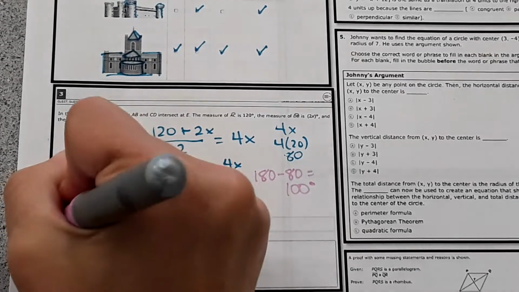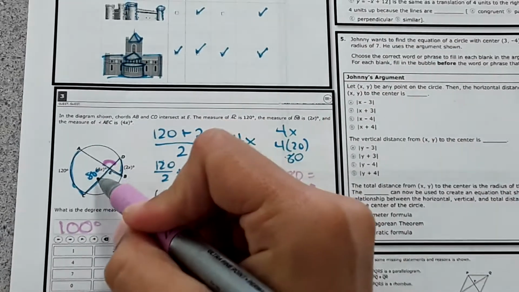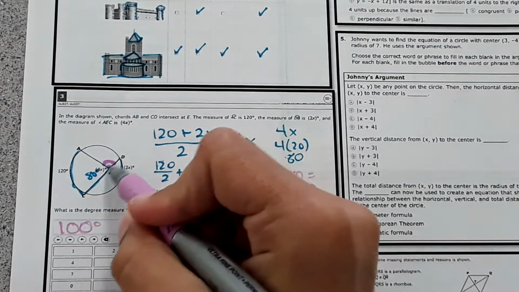Wait, why'd you do 180 minus 80? Because it wanted me to solve for this angle. So 80 degrees was this one, and it's supplementary to that.